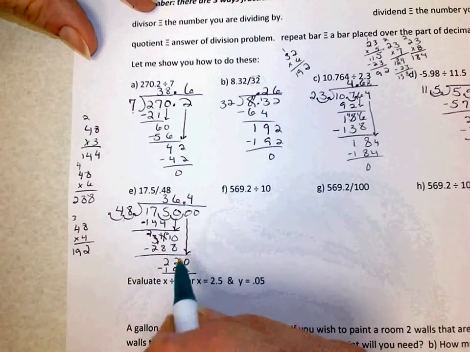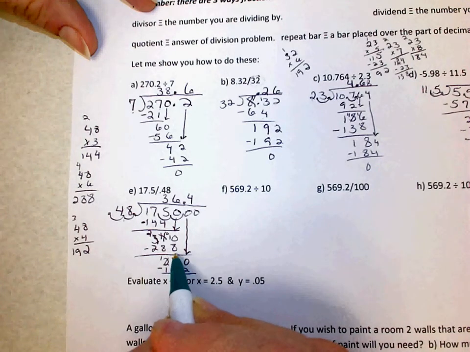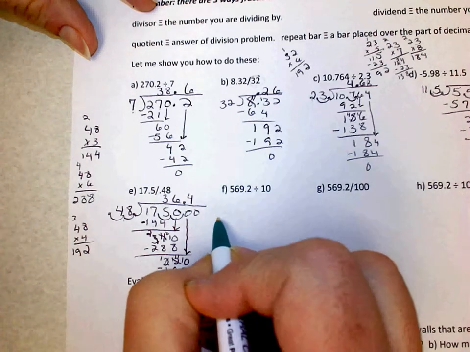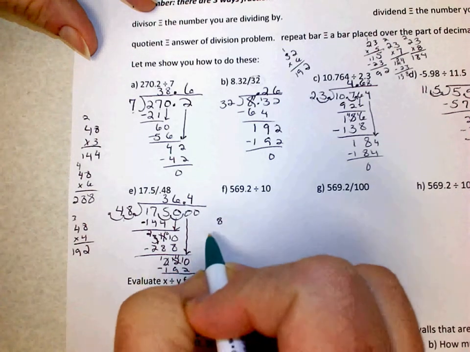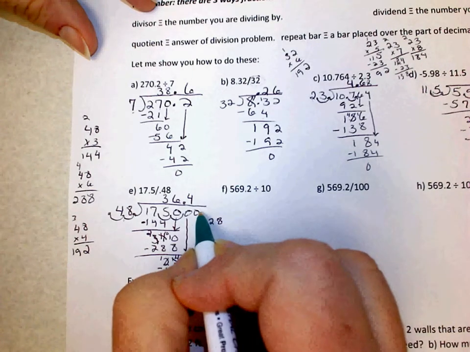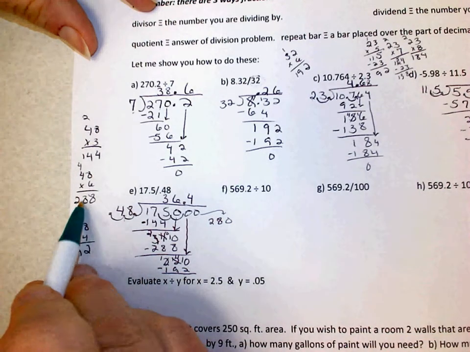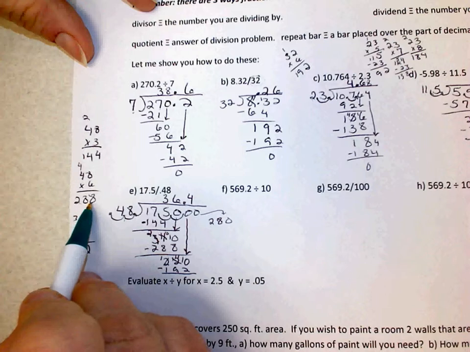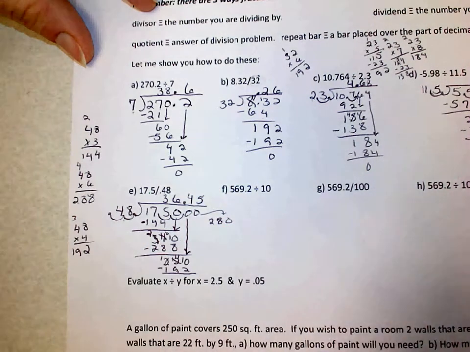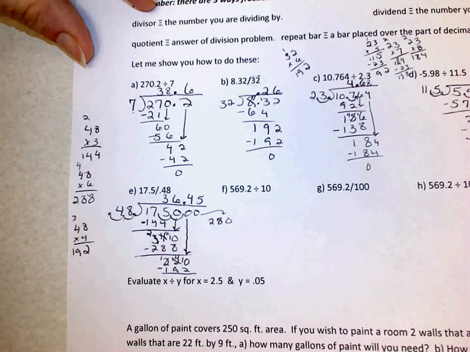Steal 1 here, it's a 1, add to there, steal 1 again, that's 11, and that's 10. 10 minus 2 is 8. 11 minus 9 is 2. And 1 minus 1 is nothing. And we bring the 0 down. It won't go 6 times because that puts it too big. So we know it will go 5 times, and we haven't multiplied by 5 yet. And I'm going to cheat a little bit. 48 times 5 on the calculator is 240.